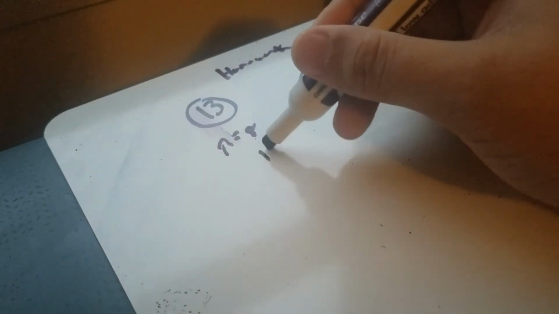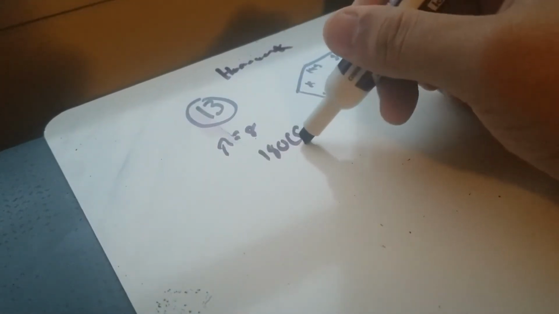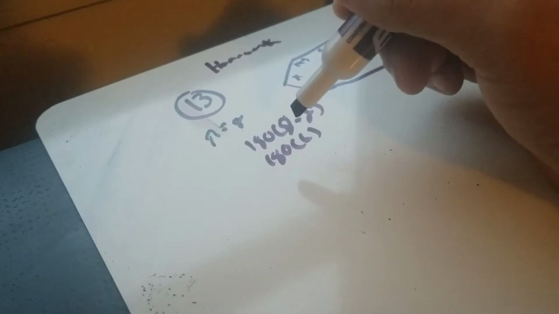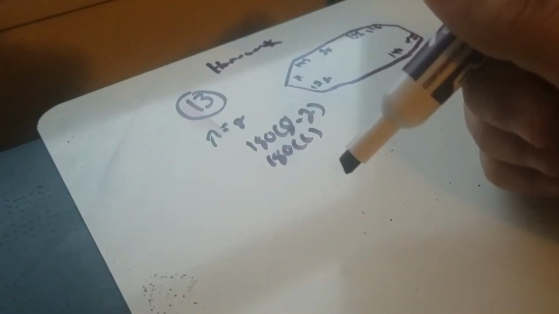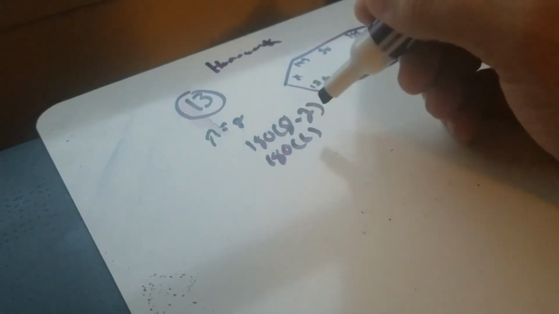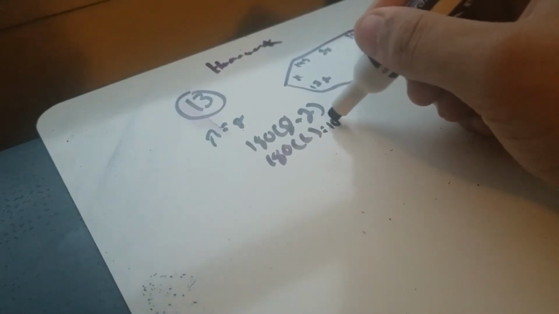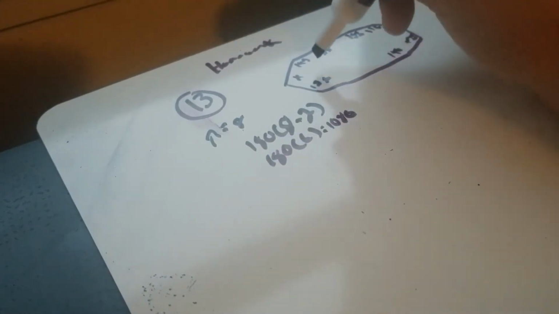So that's going to help me find the total all the angles add up to. So 180 times 8 minus 2, 180 times 6, and 180 times 6 is 1080. So 1080 is what all these angles add up to.